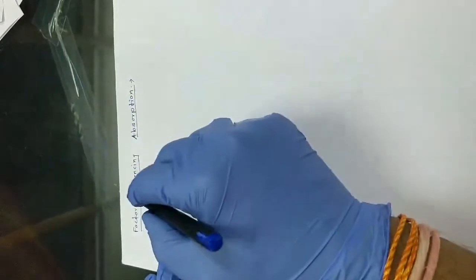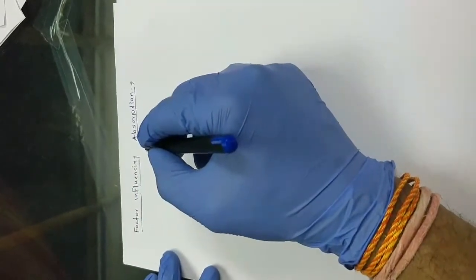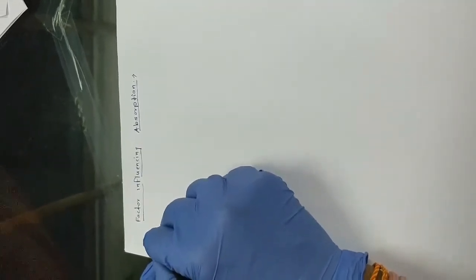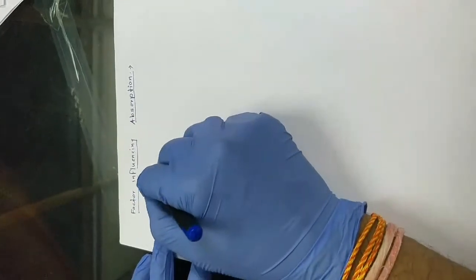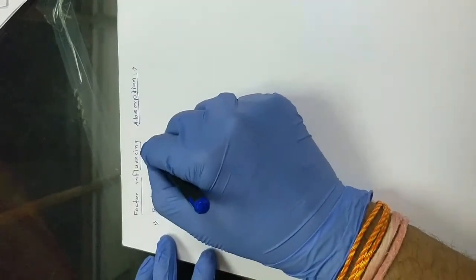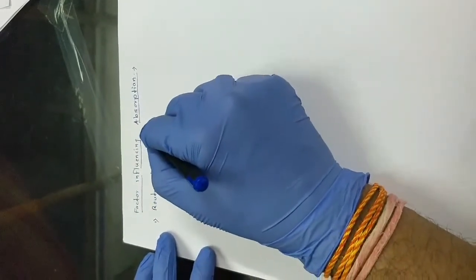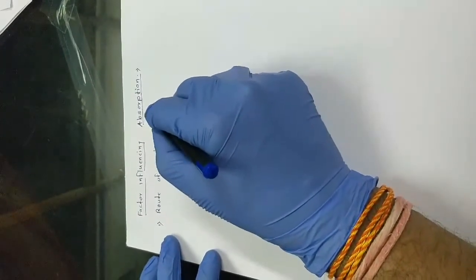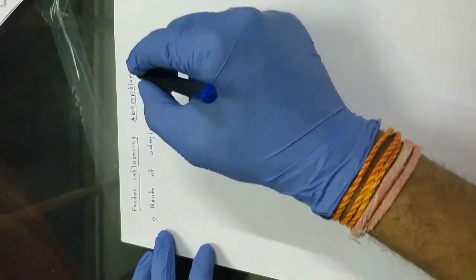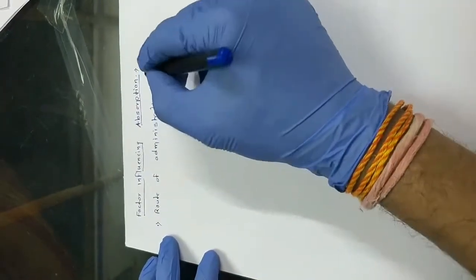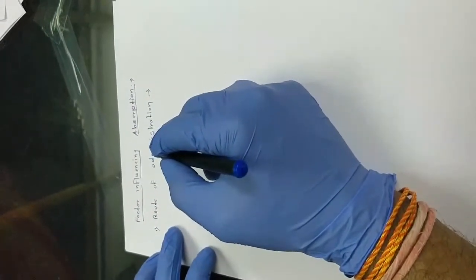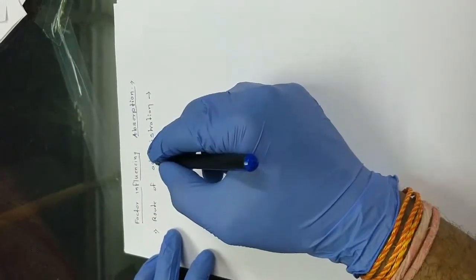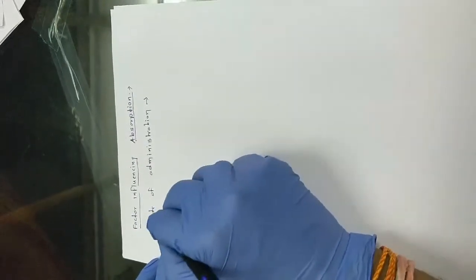A large number of biological and physiological factors affect the absorption. How are they affected? Now see the first, route of administration. It is a very important factor. Some drugs are not absorbed by oral routes, so they are given by injections.